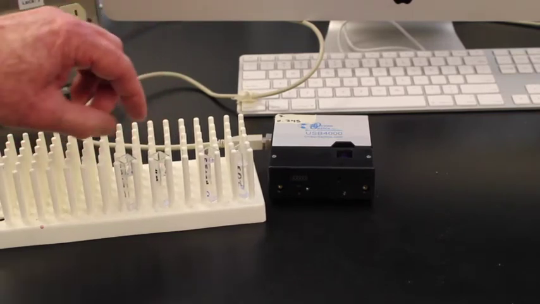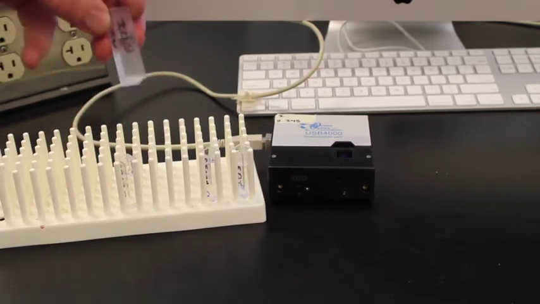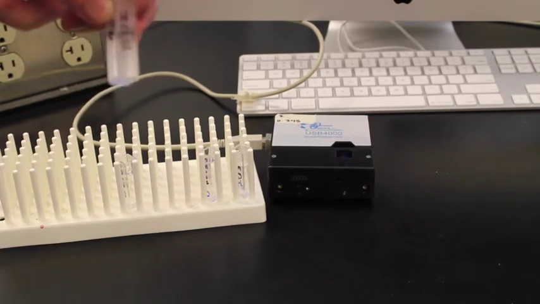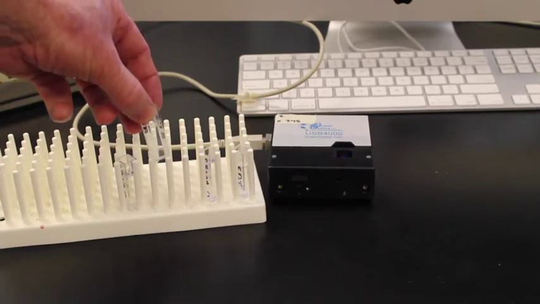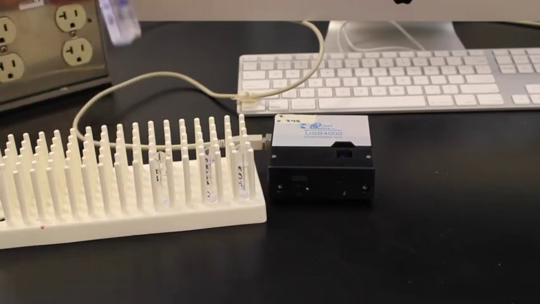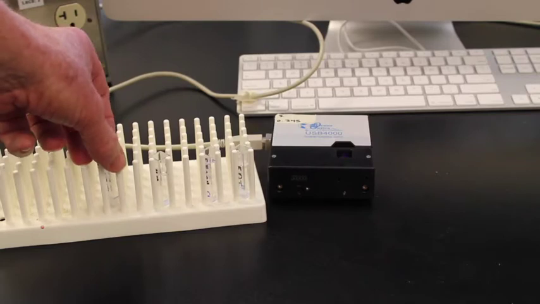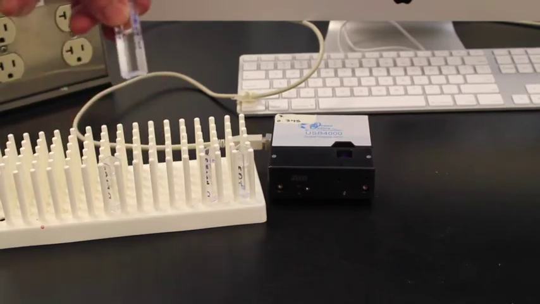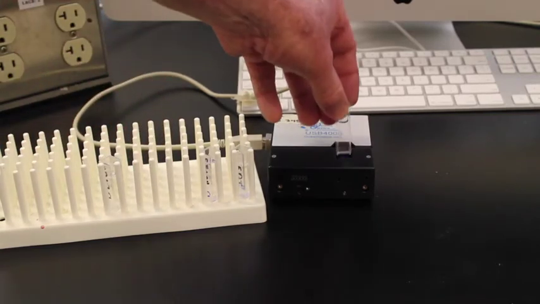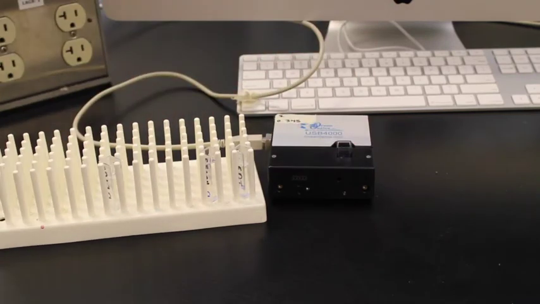I'm adding 2 new solutions now. One is called BDI or blank DI, which is just straight DI water. The other is called BETOH or blank ethanol. I'm going to start by taking the blank water, putting it into the spectrometer to calibrate the spectrometer.